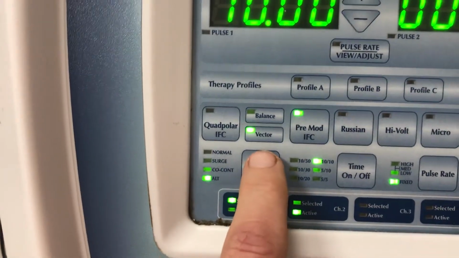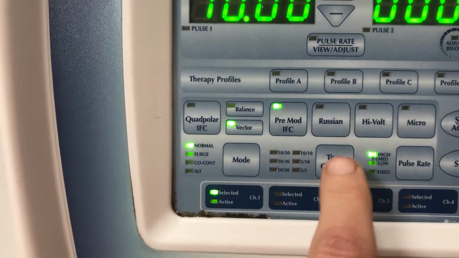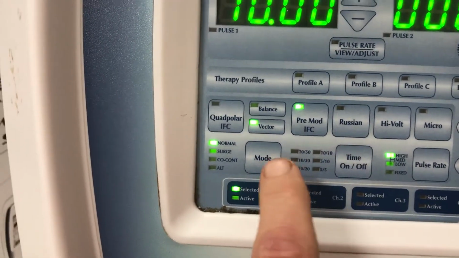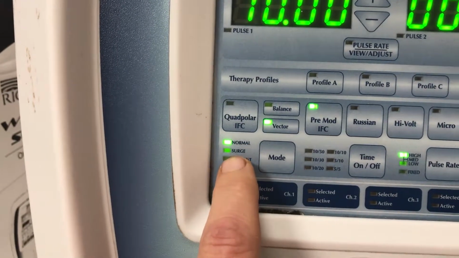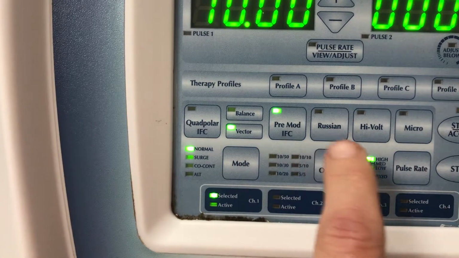Lastly, if we change our mode again and bring it up to normal, notice that our on-off time lights have gone out. So the difference between normal and surge is that in normal, the stimulation would be continuous.